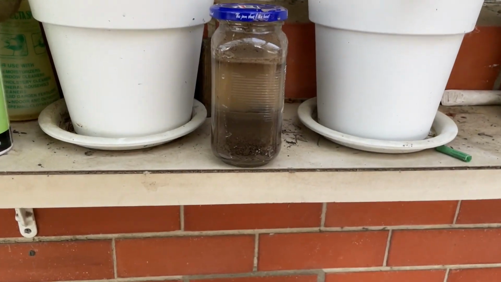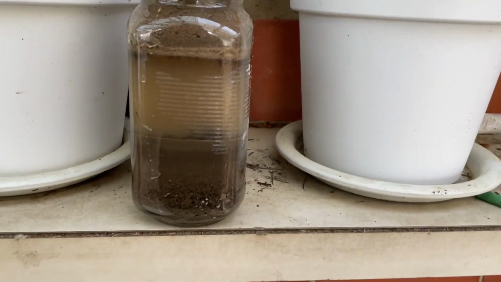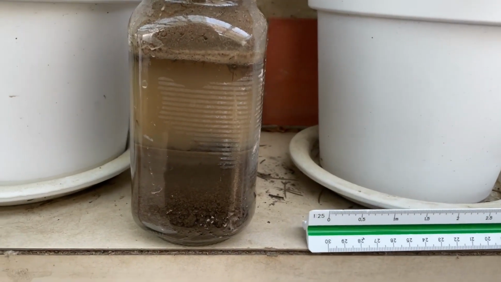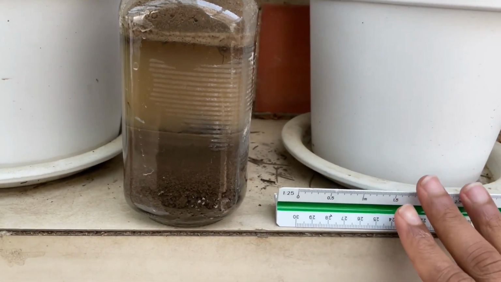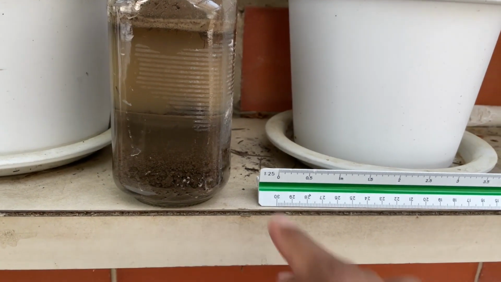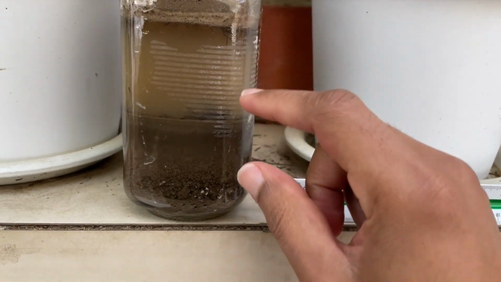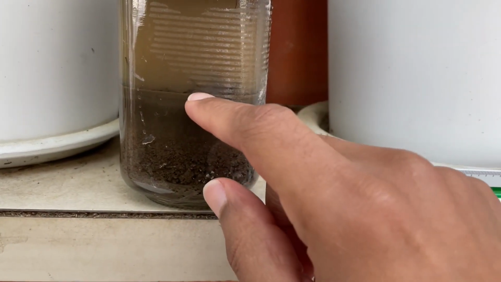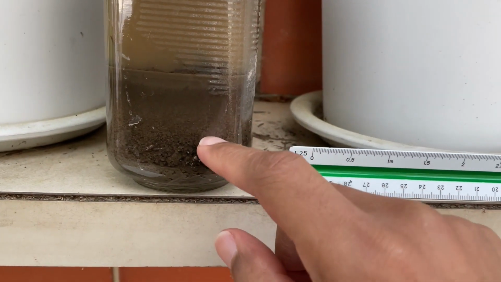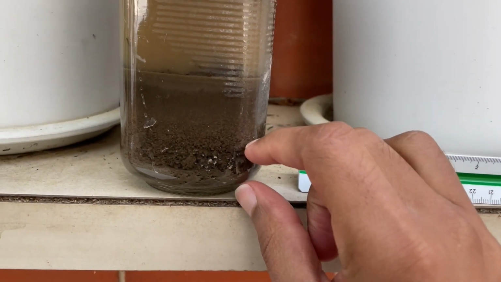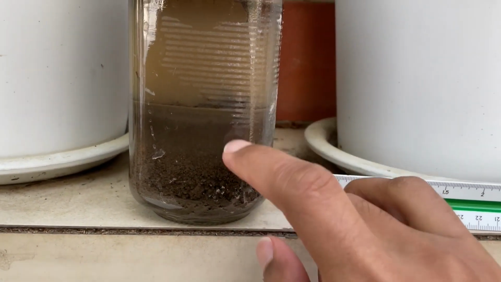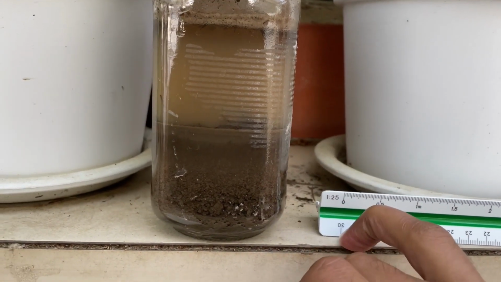It's been a couple of days now, and here I got my jar ready for us to measure. So you're going to need the ruler to be able to do this test. Here you can see there's water here, then down here we got that layer of clay, then we got the silt layer, and down here is the sand layer. And all we need to do is measure all of that and work out what is the percentage of it.